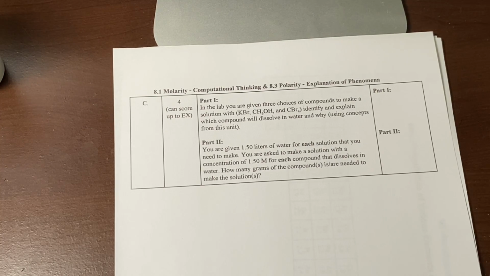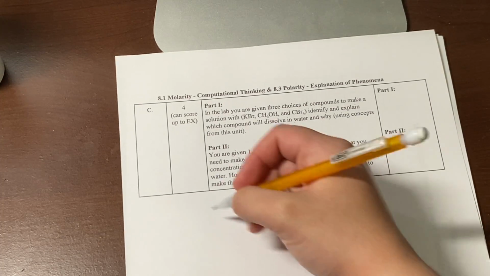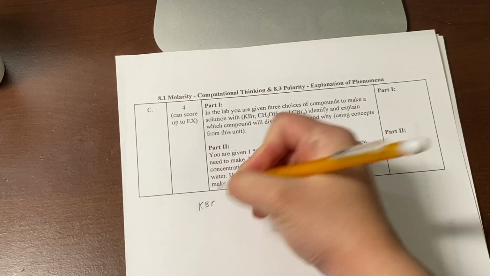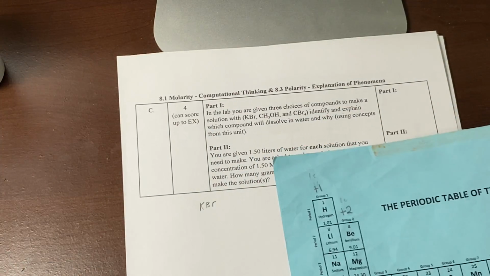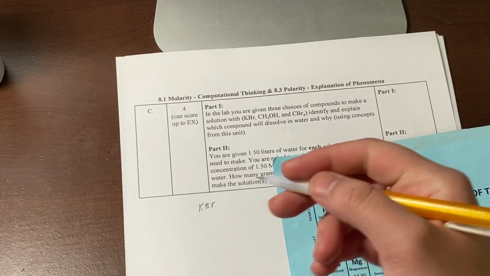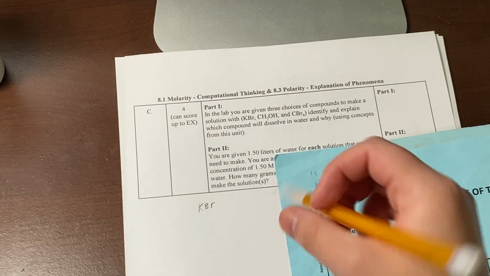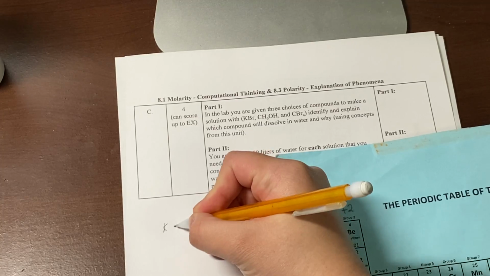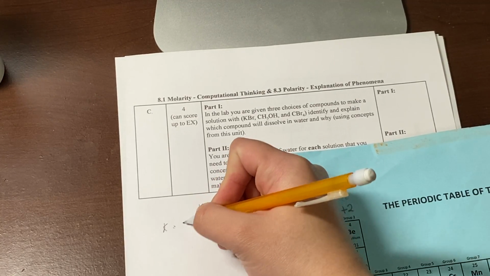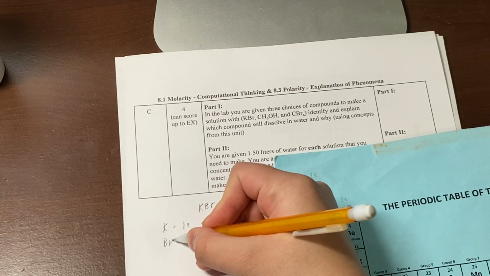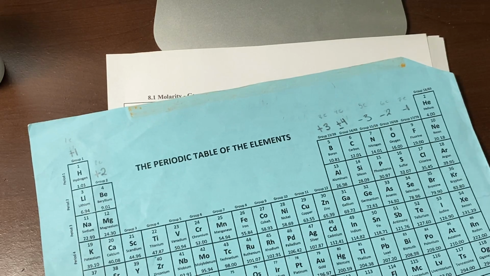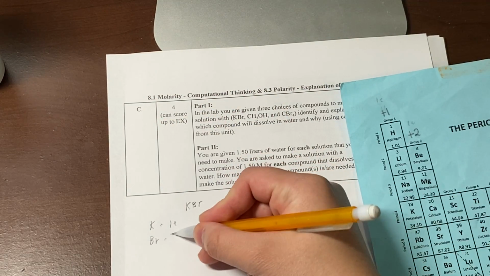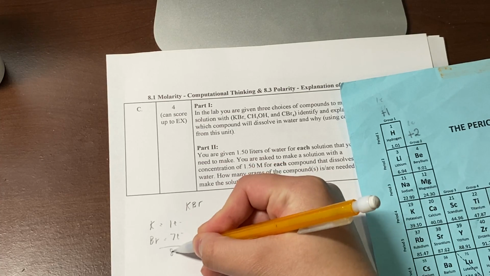Alright, so starting from the first problem, we have KBr. So, first thing we want to do is look at the different electrons and what we have to work with. So, K, we have one electron. So, I'm going to write that over here. One electron. And then we have Br, which is over here on the periodic table, and so we have 7 electrons. So we have 8 to play with.